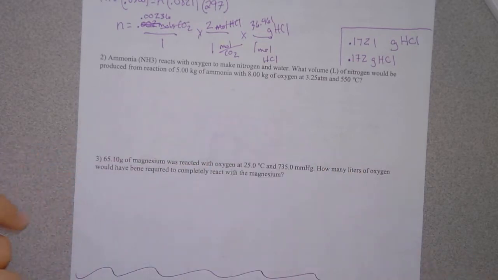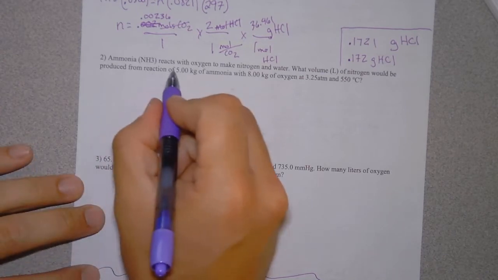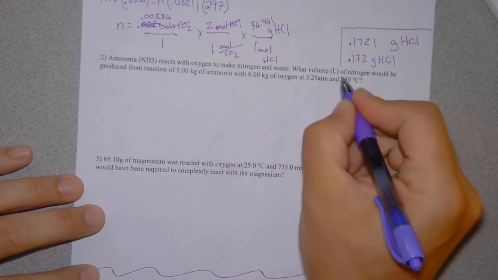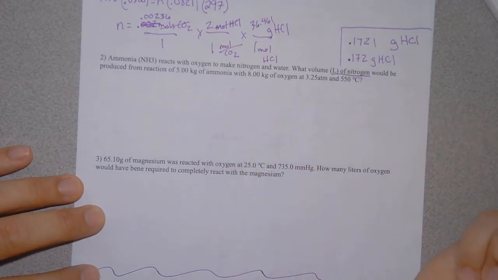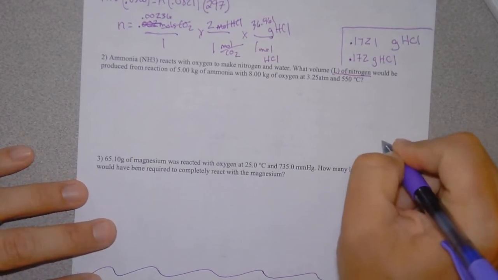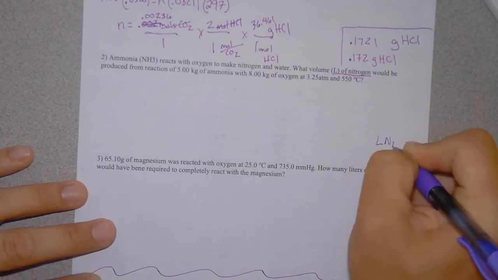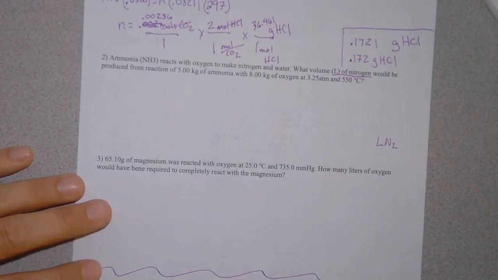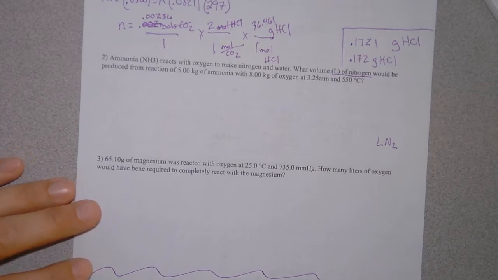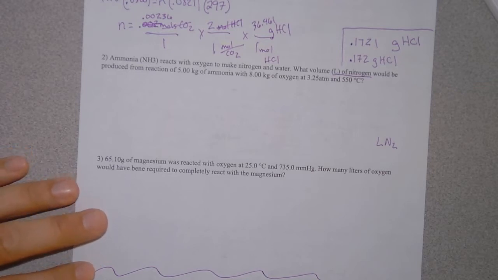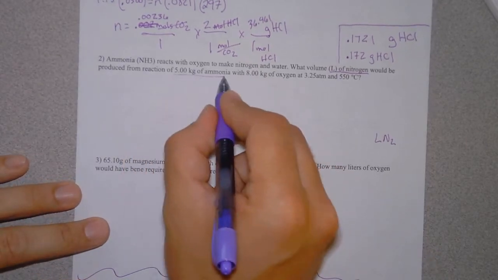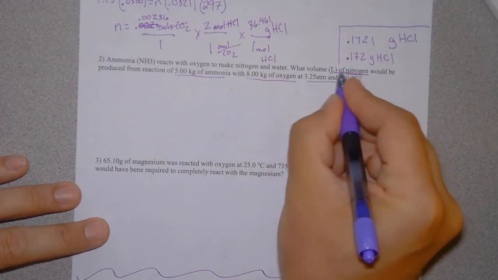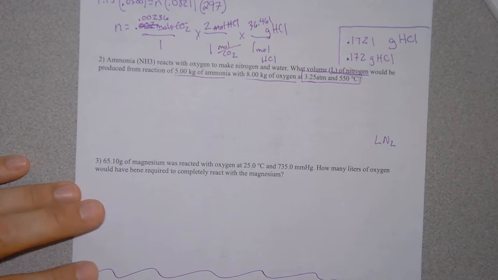So let's figure out how we're going to start. Ammonia reacts with oxygen to make nitrogen and water. What volume of nitrogen? So I'm going to be looking for liters of N2 as my answer. This is going to be a long question, so make sure we know what the end game is. I need liters of N2 that would be produced from reacting this amount of ammonia and this amount of oxygen at this pressure and temperature. Are we at STP? No. Definitely not at STP.